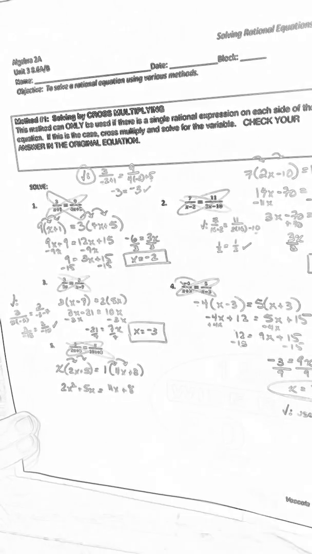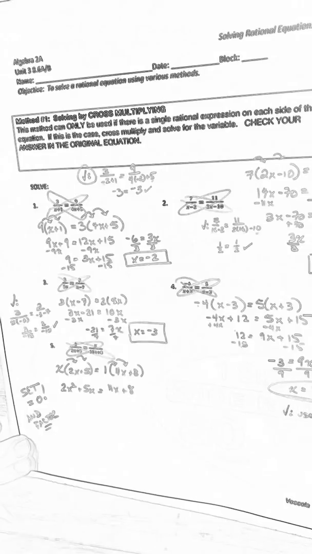Equals 11x plus 8. When we're solving a quadratic, what do we have to do? Set equal to 0. And most likely, we're going to factor. Okay, so let's bring the 11x over. Let's bring the 8 over. So this is going to be 2x squared minus 6x minus 8 equals 0. What's the first step every time we factor? Look for GCF. Take the 2 out. We love when there's a GCF.